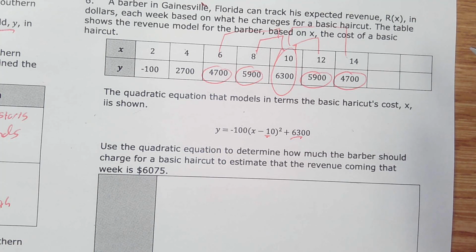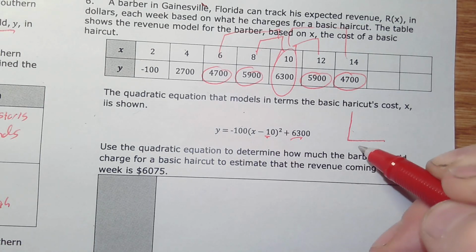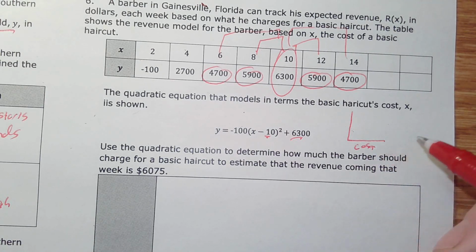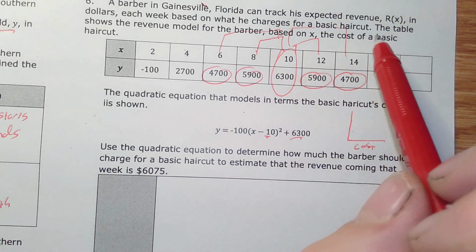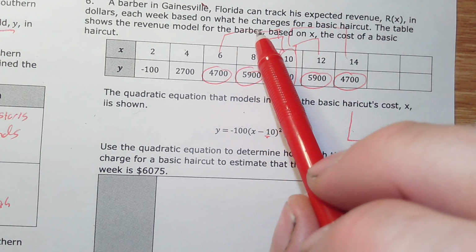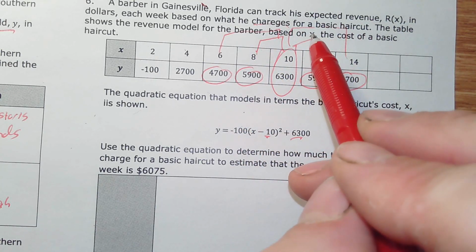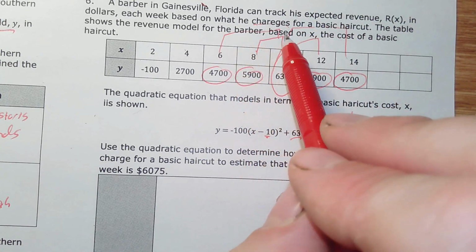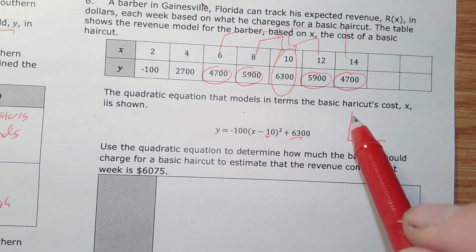Okay, so this models the haircut cost. I got the cost of haircuts as my x, and then what is my y? Charges. That's not spelled right, but that's okay. It's a practice test. The barber's revenue is modeled by a quadratic of the haircut cost shown.